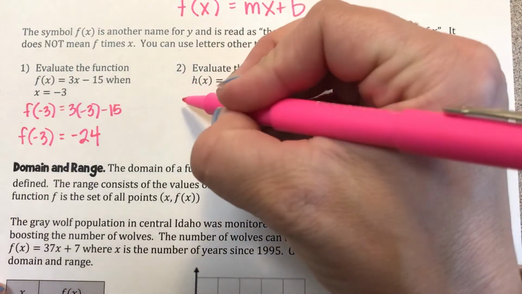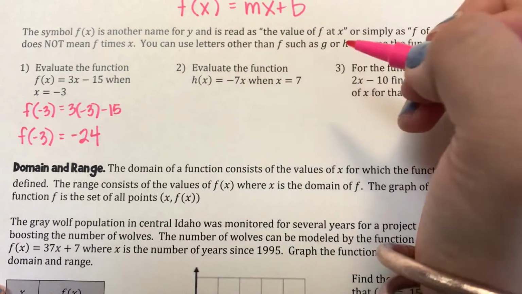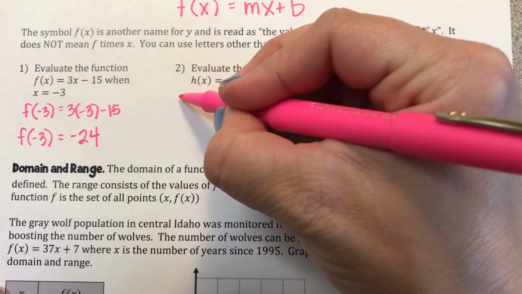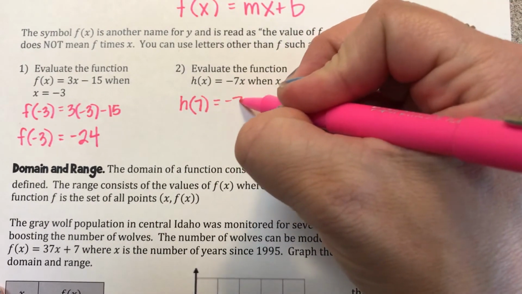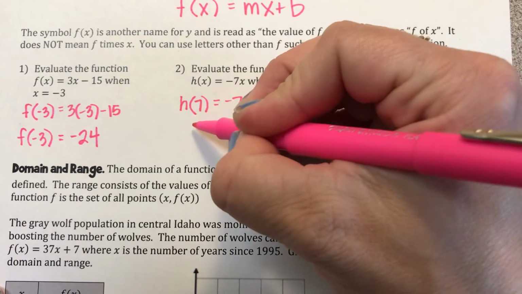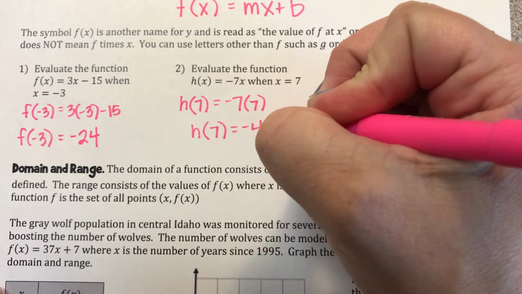Okay, number 2, evaluate h of x when h of x equals negative 7x when x is 7. So h of 7 is negative 7 times 7. So h, when x is 7, is negative 49.